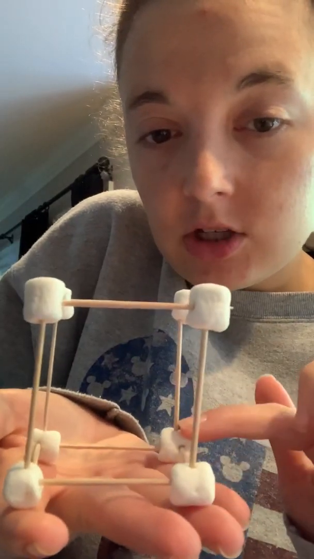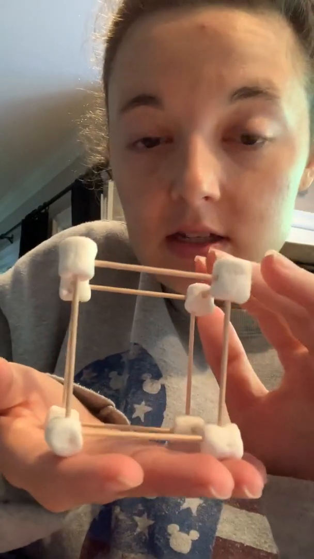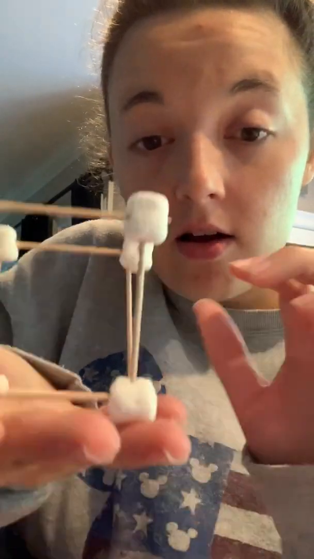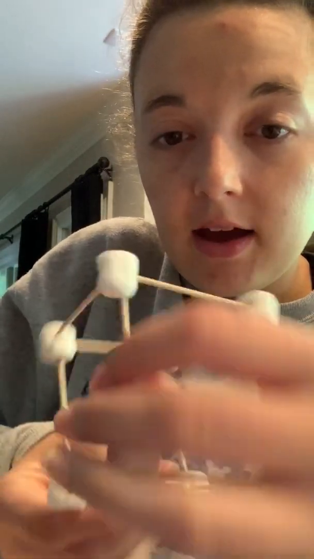So I have 1, 2, 3, 4, 5, 6, 7, 8 vertices. And if I want to count my faces, I can count it very easily using this as well. So I have 1, 2, 3, 4, 5, 6 faces. Okay, so that's a cube. That's my first 3D shape I made.